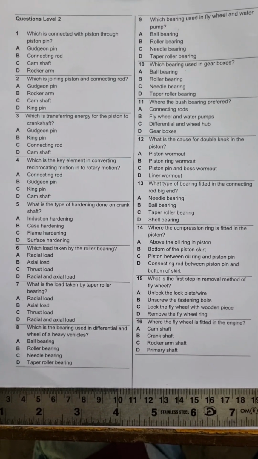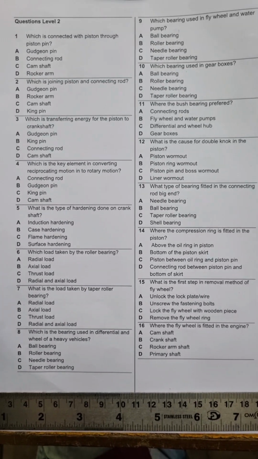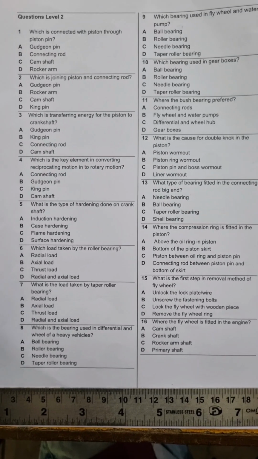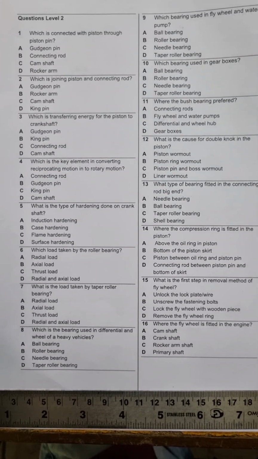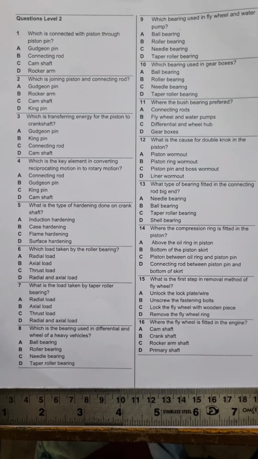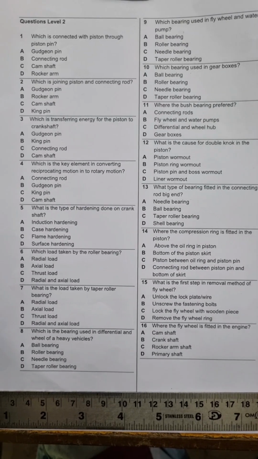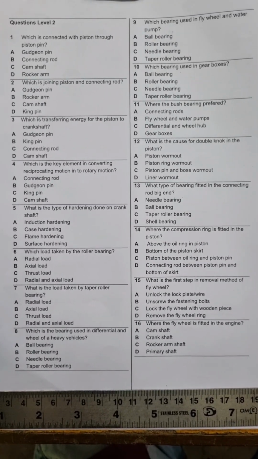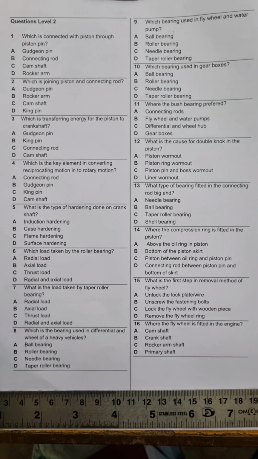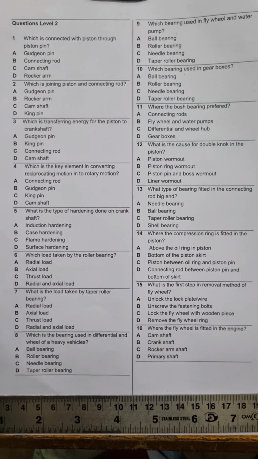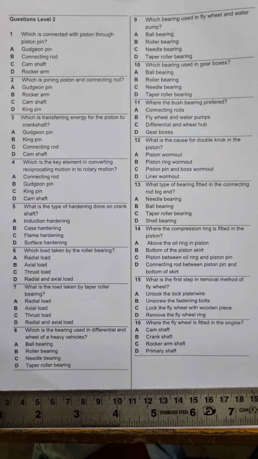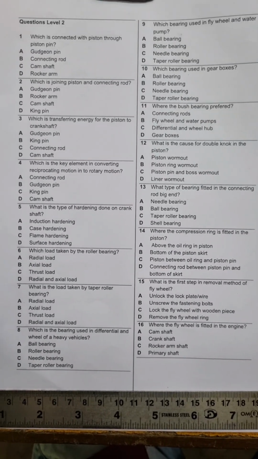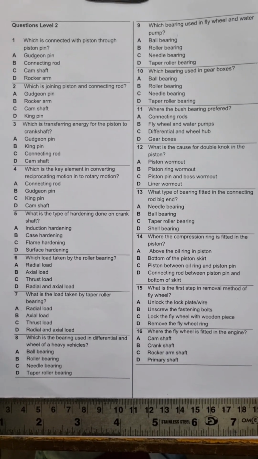Question number 3. Which is transferring energy from the piston to crankshaft? Options: gudgeon pin, kingpin, connecting rod, camshaft. Answer: connecting rod. Question number 4. Which is the key element in converting reciprocating motion into rotary motion? Options: connecting rod, gudgeon pin, kingpin, camshaft. Answer: connecting rod.